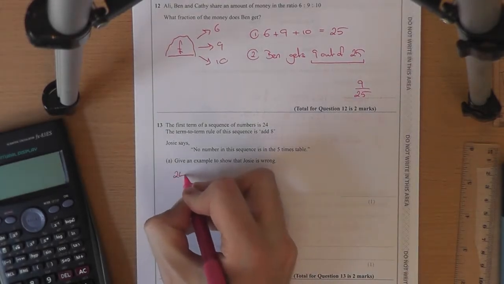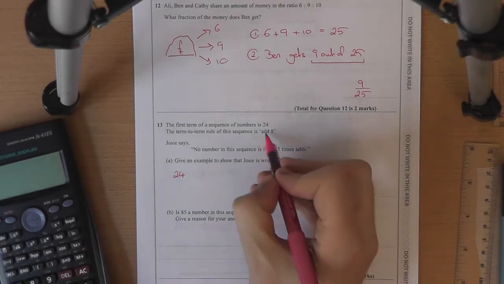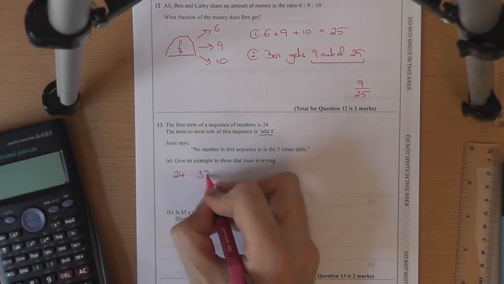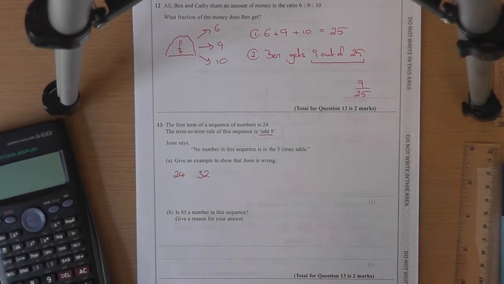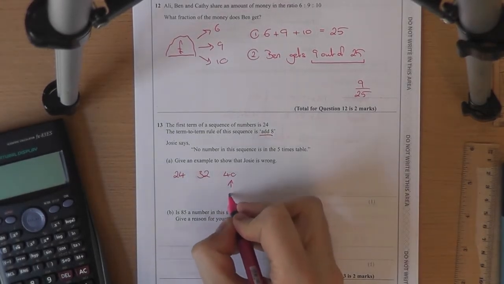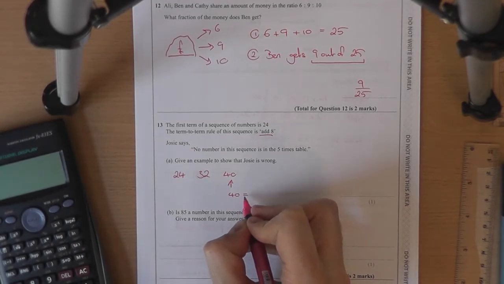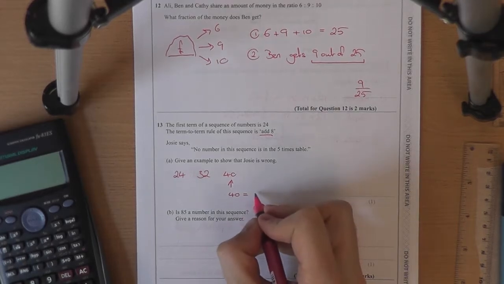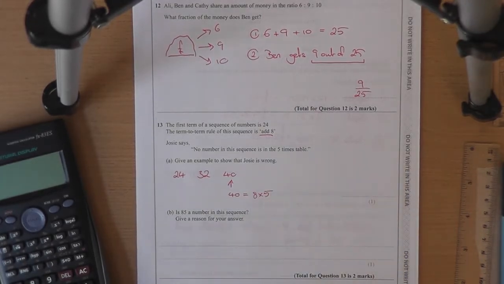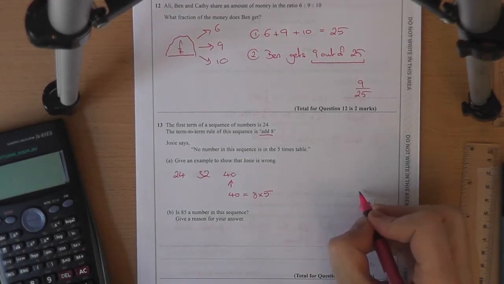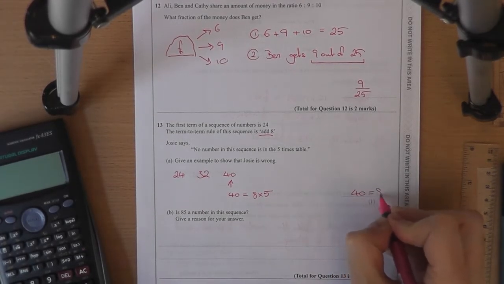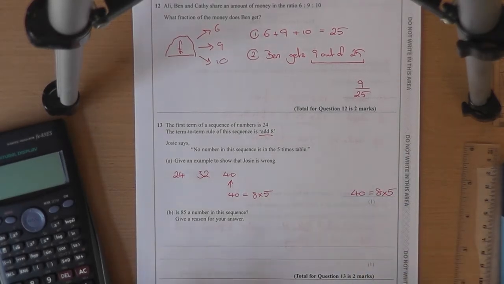So if we start with 24, there's our first term. The next number, we're going to add 8, so the next number would be 32. That is not in the 5 times table. The next one up will be add 8 again, and we get 40. 40 is in the 5 times table, because 40 is 8 lots of 5. So our example, 40 equals 8 times 5. It's a number in the sequence that is in the 5 times table.